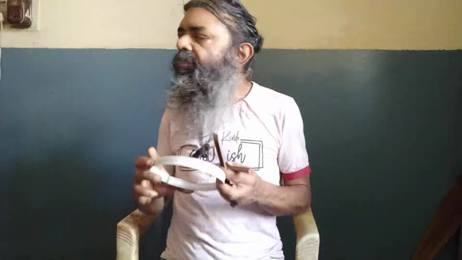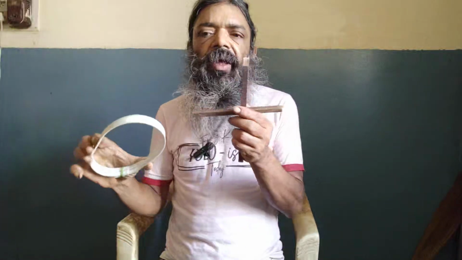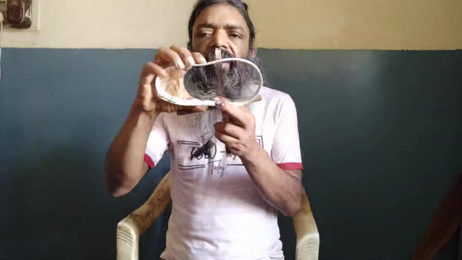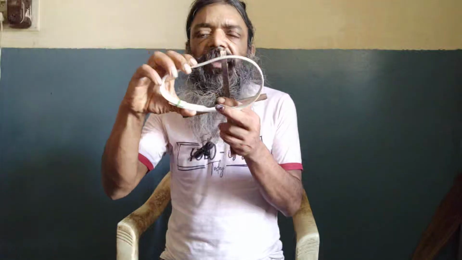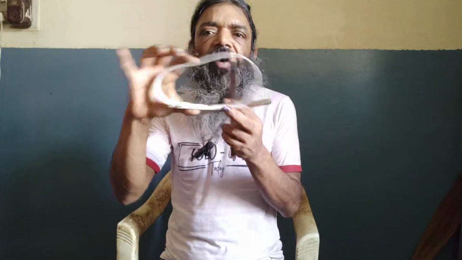If I have a Cartesian coordinate system, this is the x-axis and this is the y-axis.